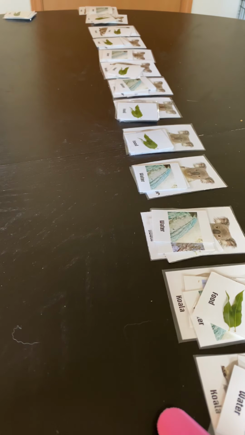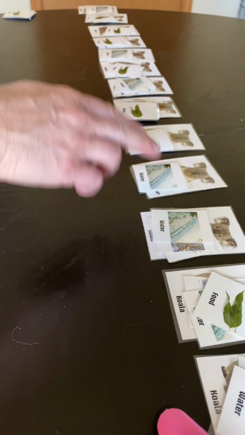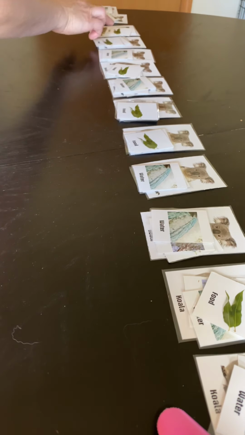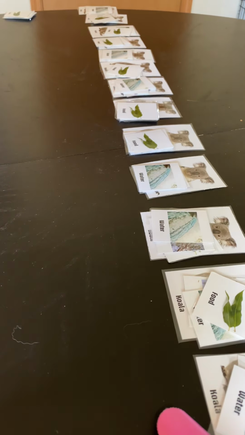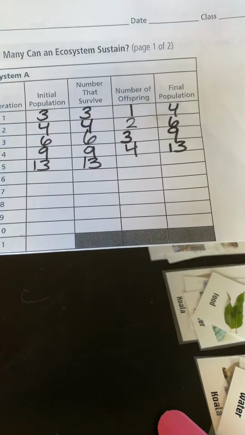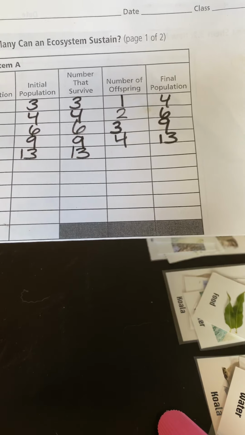Okay, so now we are on the 5th generation of koalas, and we're looking to see how many survive. We have 1, 2, 3, 4, 5, 6, 7, 8, 9, 10, 11, 12, 13. And all 13 of them had enough resources, so the number of koalas that survived is 13.